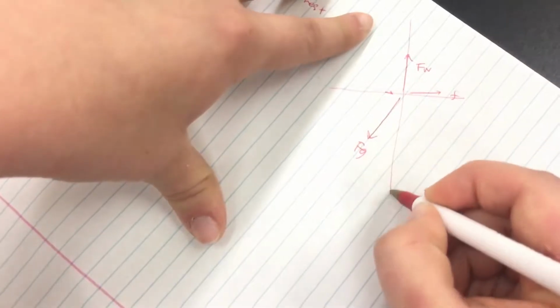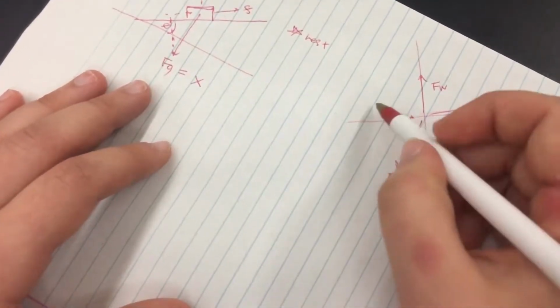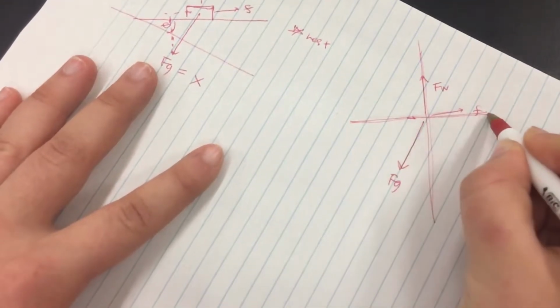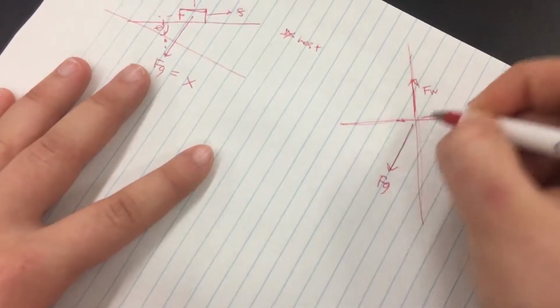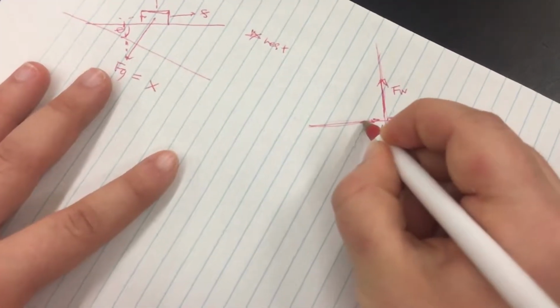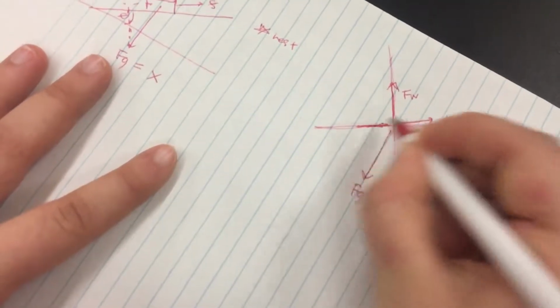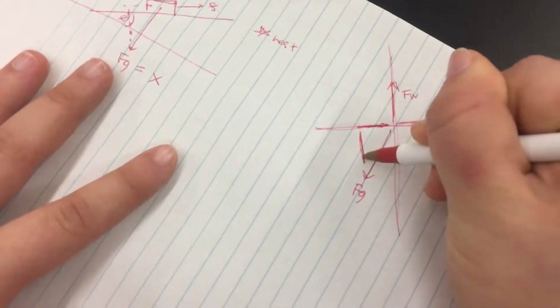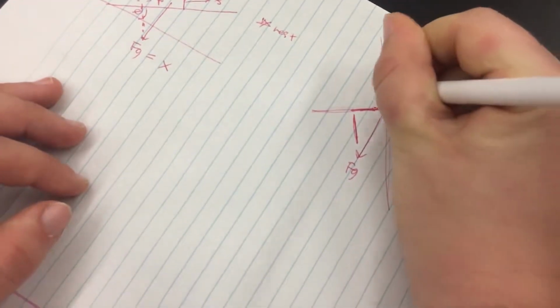If you look at it as if it were on a coordinate system, and this was your X and Y axis, and this is F of N, F of G, and friction here, then your X component right here is going to be equal to your friction, and your Y component of your F of G is going to be equal to your normal force.